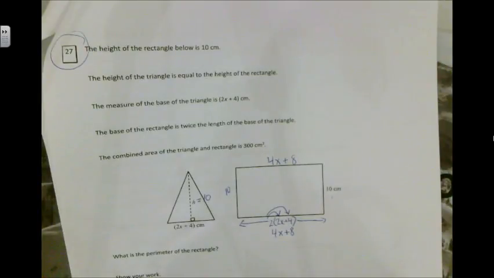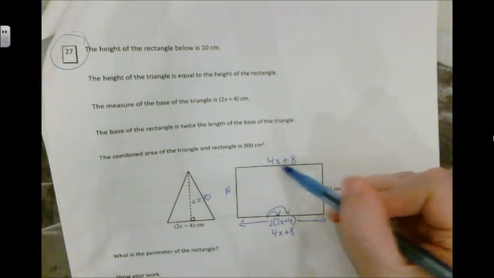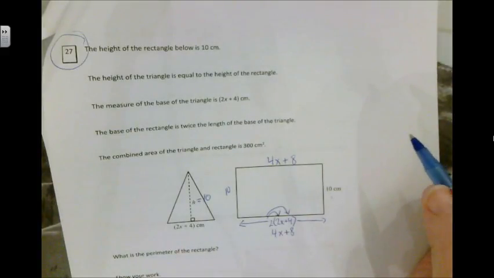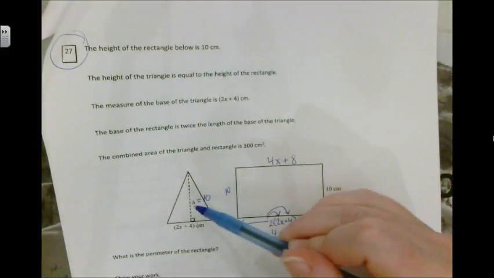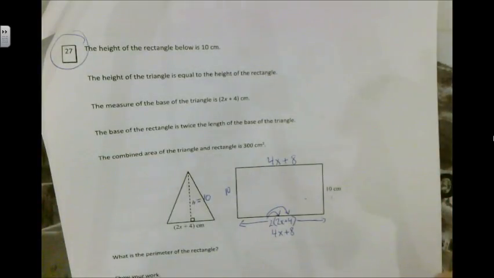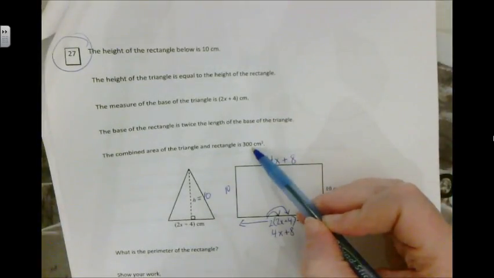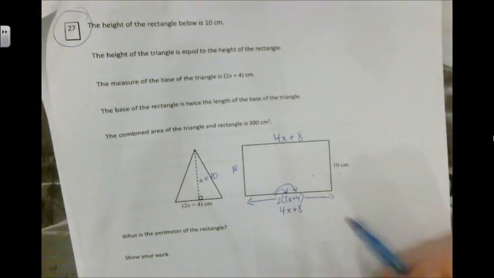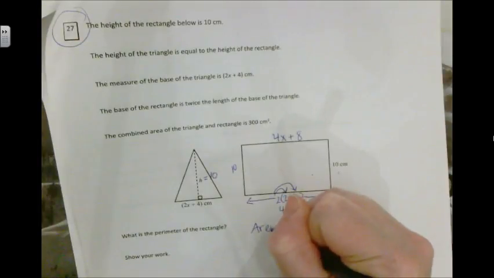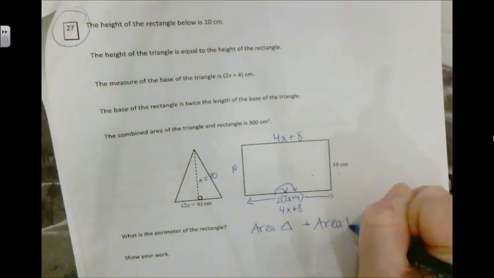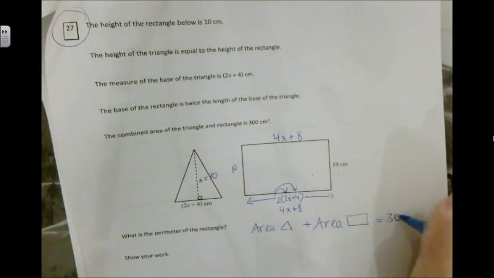But the thing is, we have to figure out what x is in order to figure out the actual side length here. So what I have to do is add up the area of the triangle plus the area of the rectangle based on those dimensions with the x in there, make it equal to 300, and then work backwards to figure out what x is. So I'll do my work underneath here. Area of the triangle plus area of the rectangle equals 300.